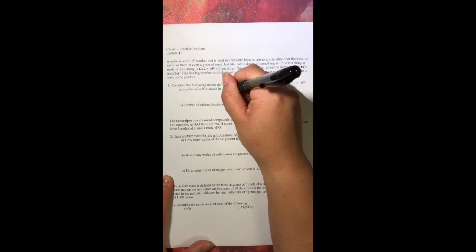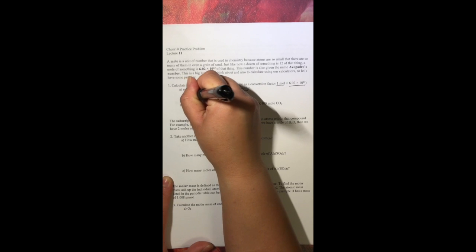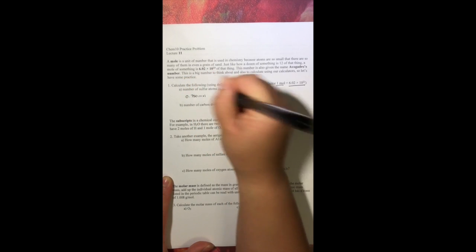So we already know what is given, 0.750 moles sulfur. And we also have the conversion factor of 1 mole equals 6.02 times 10 to the 23rd. So let's start off writing 0.750 mole sulfur.